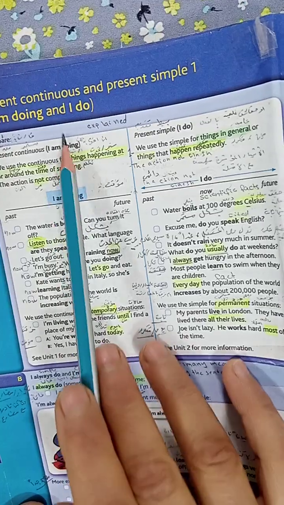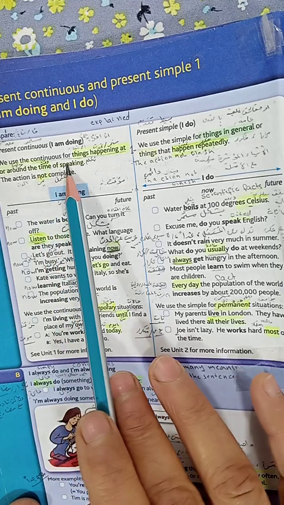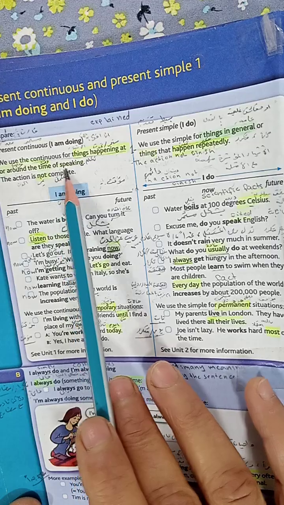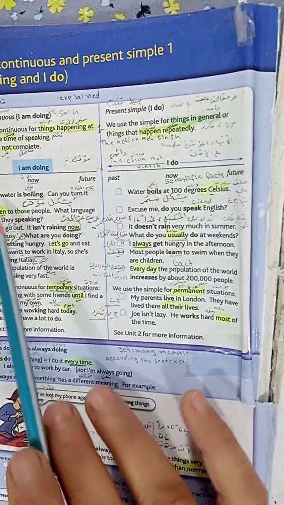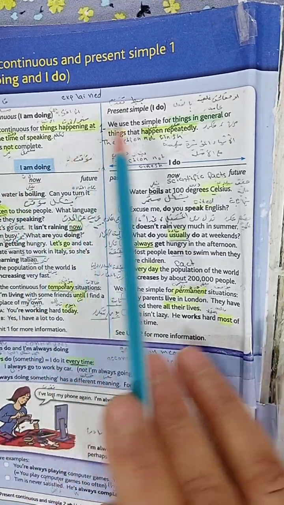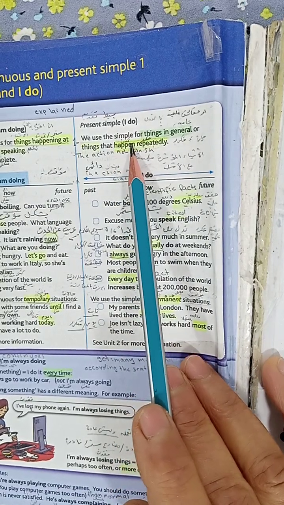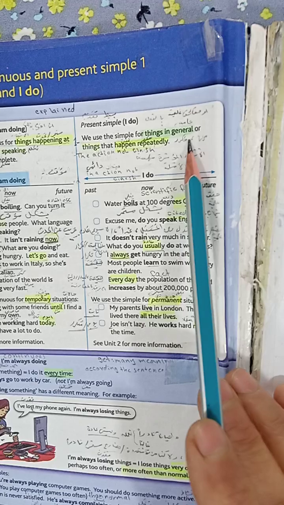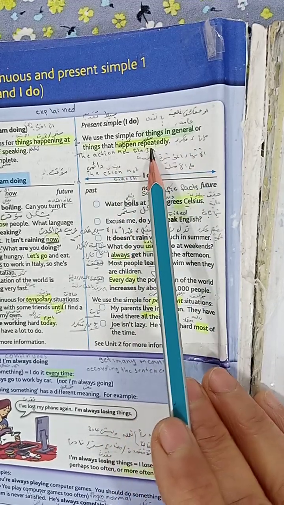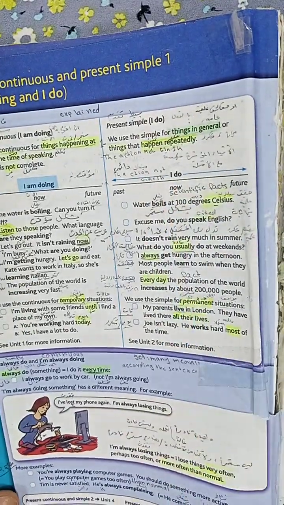Compare between present continuous and present simple. We use the continuous for things happening at or around the time of speaking, as we said, in the moment of speaking or around. But we use the present simple for things in general or things that happen repeatedly, not just once, but repeatedly.